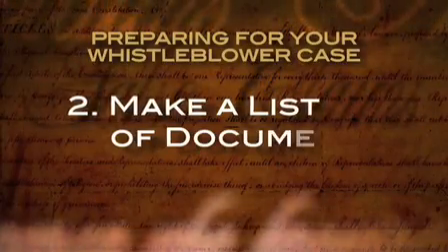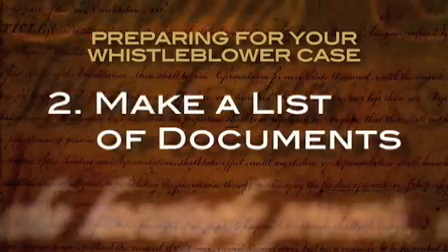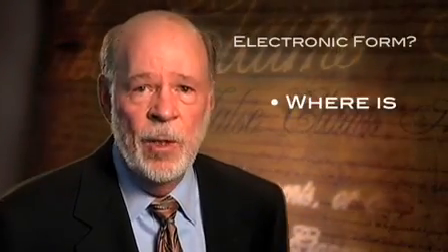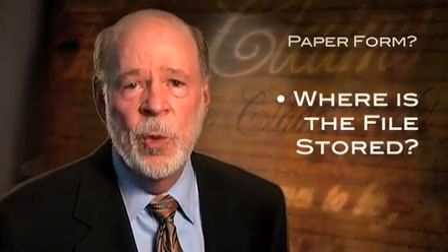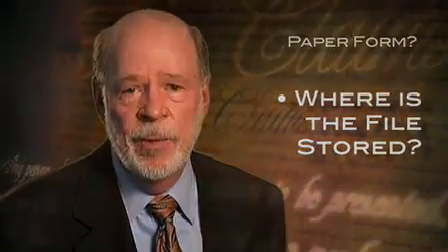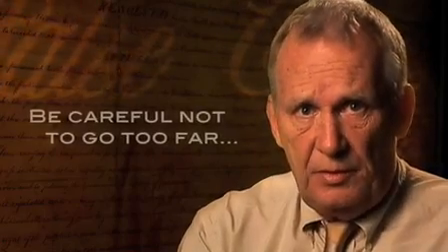2. Make a list of where essential documents are located, both written and electronic. You need to list each and every document that you believe is important in proving the false claim, and we need to know where those documents are stored. It's also important to know whether they are electronic, and if they are electronic, where is the file that they are on the computer. If they are paper, we need to know where they are stored and who has custody of those documents. But be careful not to go too far while gathering information for your claim. Don't go and get something out of somebody else's desk that doesn't belong to you. You're putting yourself in jeopardy. We can get that later.